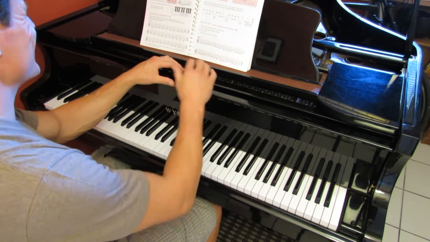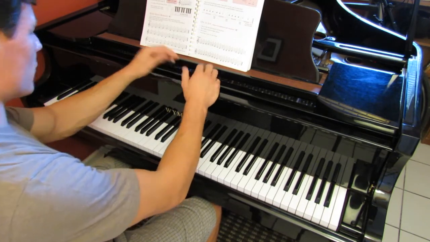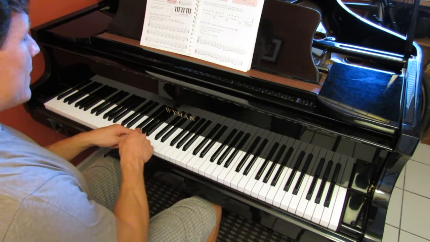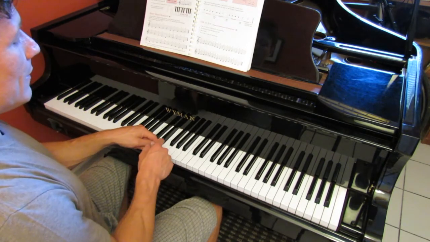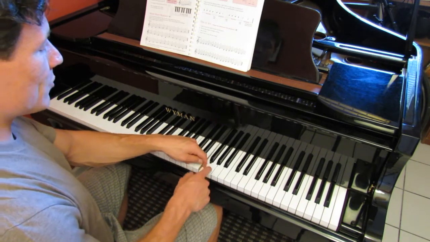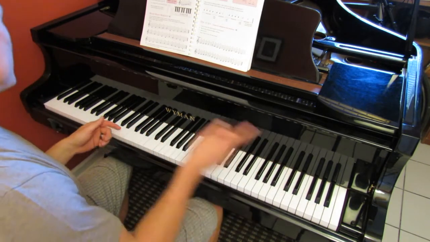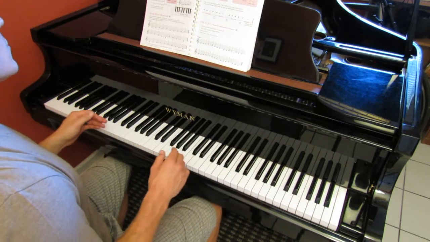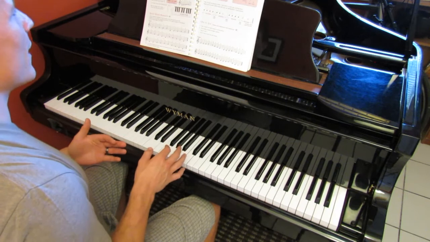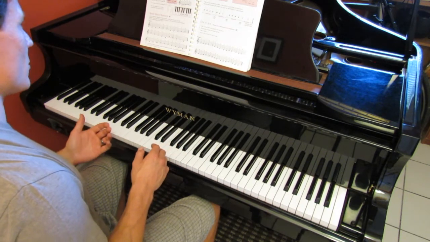Right hand, C position. So if you remember from Lesson 1, you had A, B, C, D, E, F, G, A, B, C, D, E, F, G, A, B, and it just goes up and down, identical. So we're going to take the right hand today and find what's called C position.